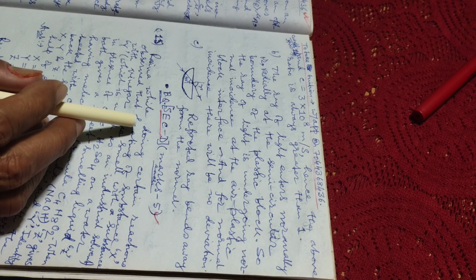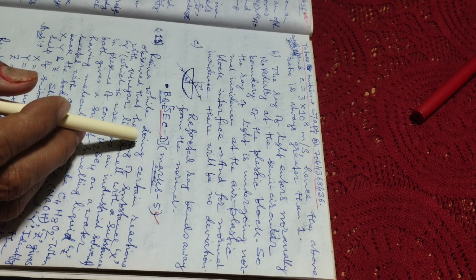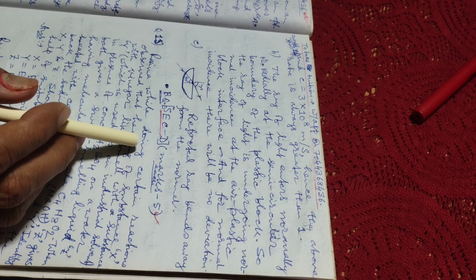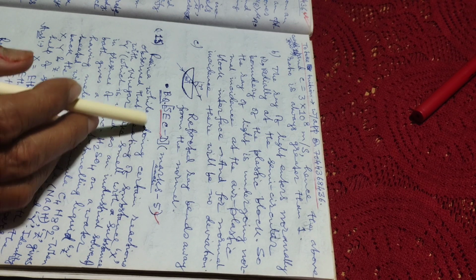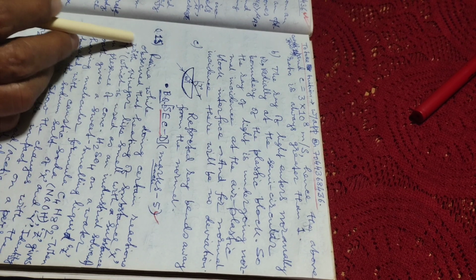Now I am going to Section D. In this section, each question carries 5 marks because these are broad type questions. Question number 15.